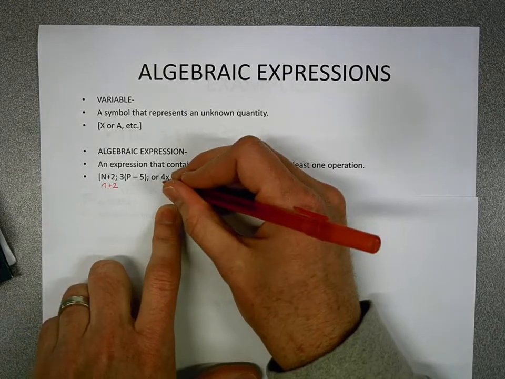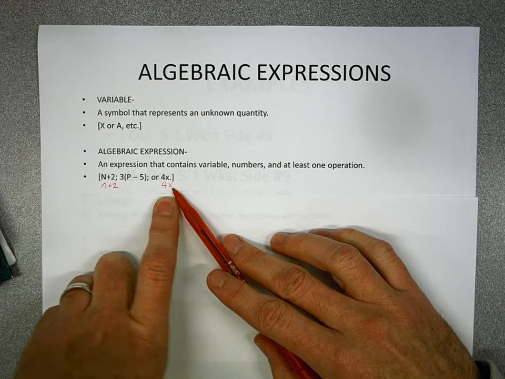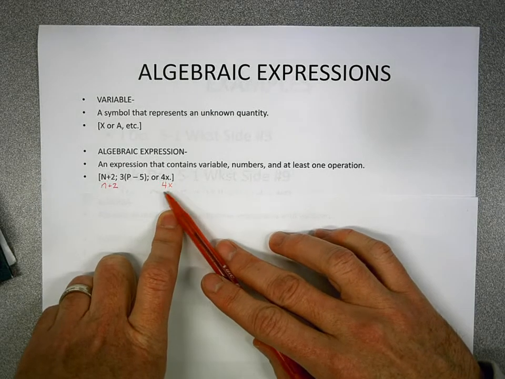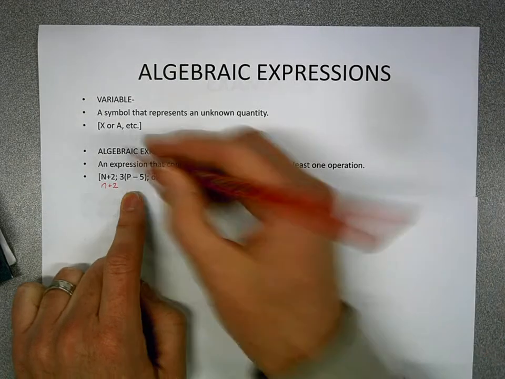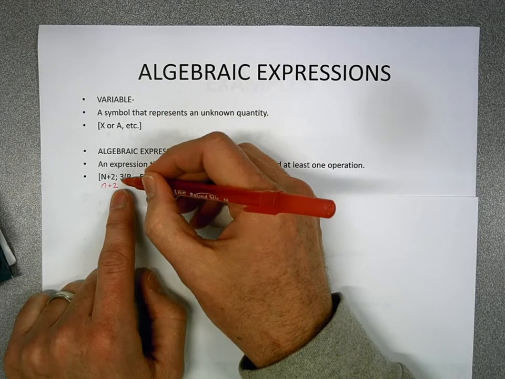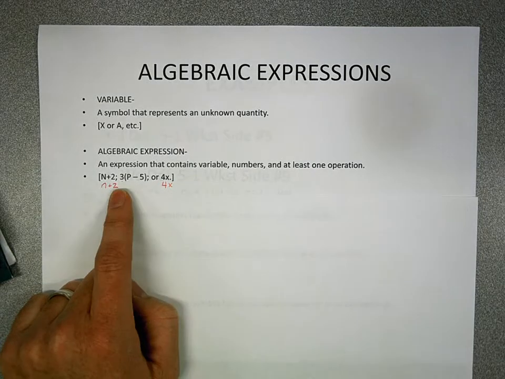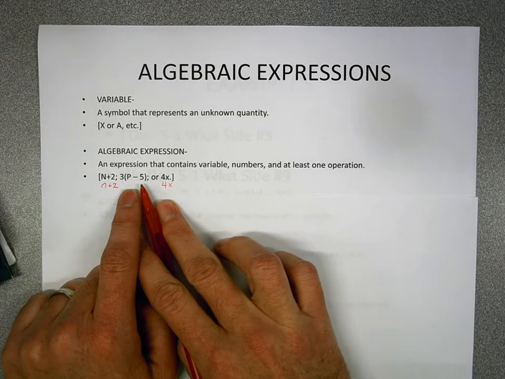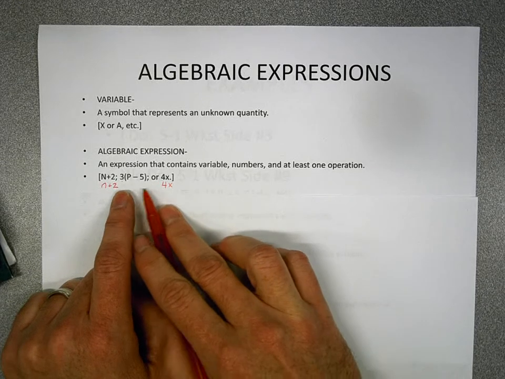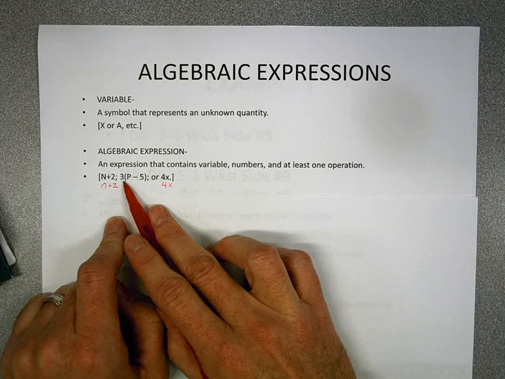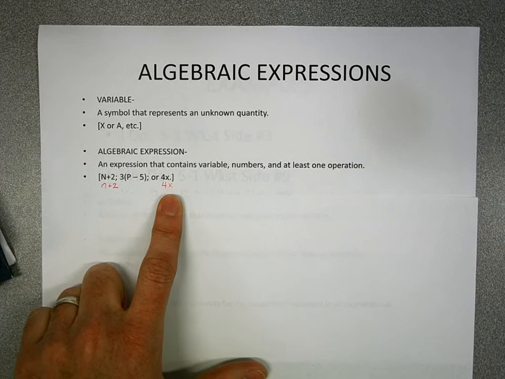Over here, take a look, 4x. Just a little reminder, we have a number 4, we have a variable x. They're right next to each other, so that is the operation of multiplication. Or, a little more complicated, not much, 3 times, and then in parentheses, p minus 5. So we have numbers, the 3 and the 5. We have the variable p, and then we also have a couple of operations. Subtraction sign, and then because the 3 is right next to the parentheses, that's multiplication. These are all 3 different examples of algebraic expressions.